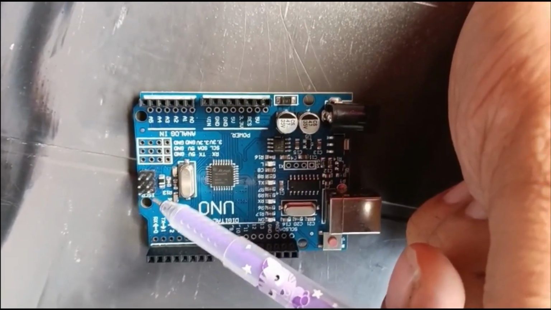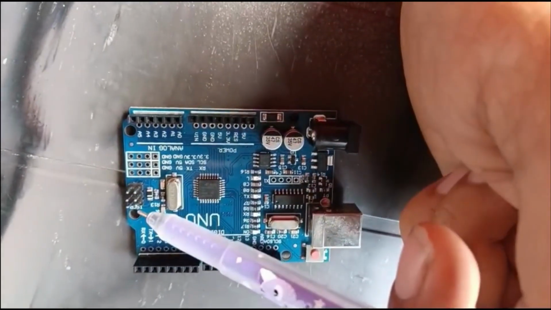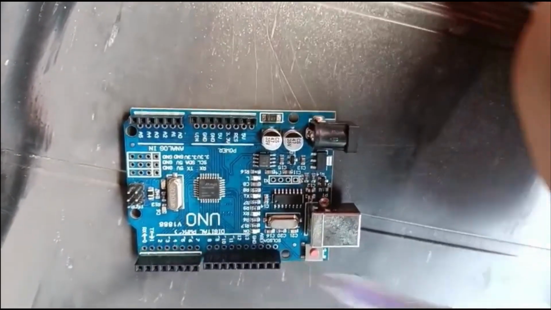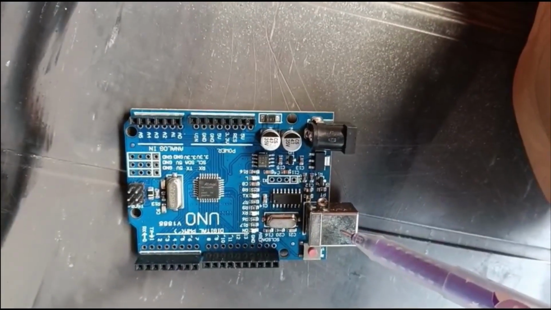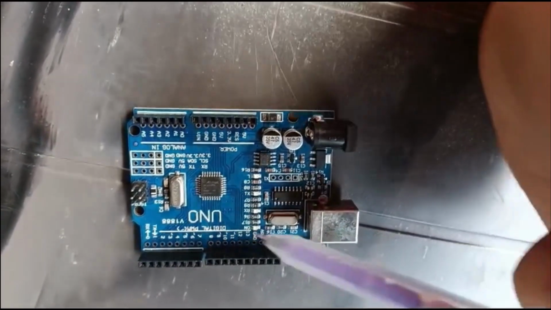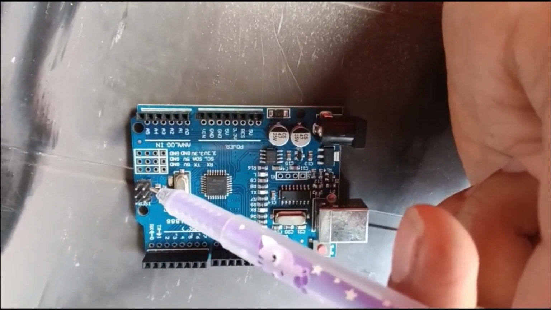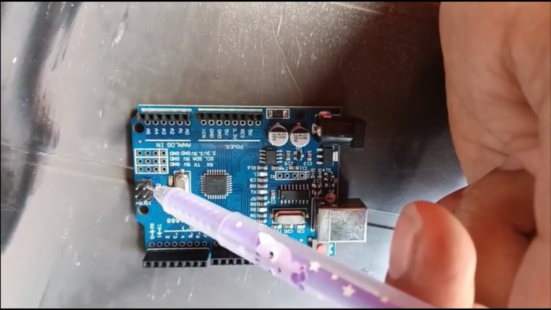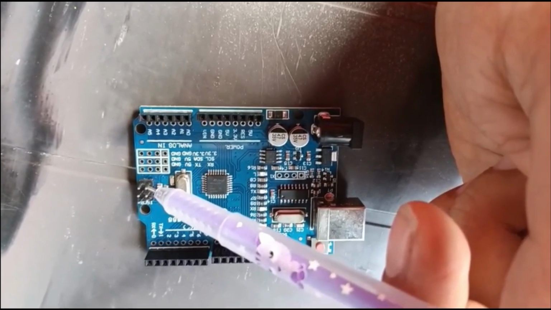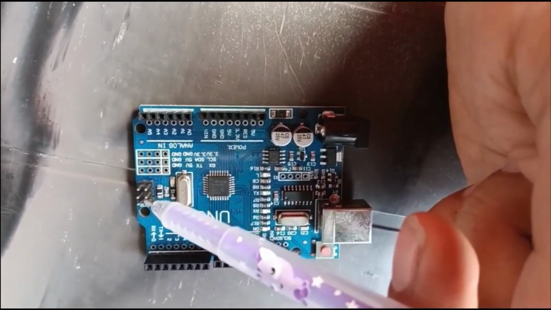Here also it is written as ICSP. With this, we don't need to connect the USB port. Sometimes the USB port will not work properly, so we can use this to connect with another device and install a program in the Arduino UNO. This is what we can do. So this is how it is done with this.